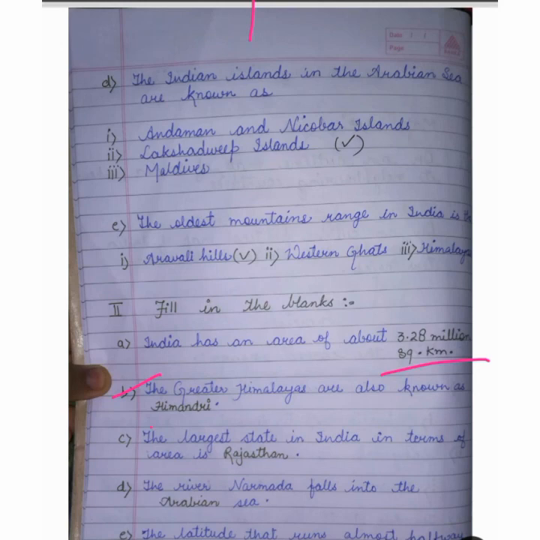The largest state in India in terms of area is Rajasthan. The river Narmada falls into the Arabian Sea. The latitude that cuts India almost in half is the Tropic of Cancer.